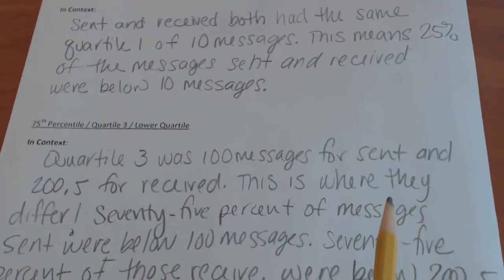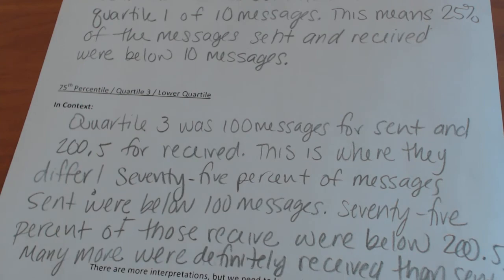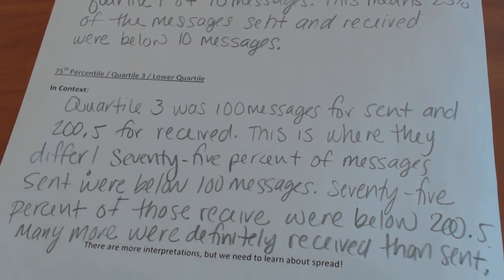How about the 75th? Quartile 3 was 100 messages for sent and 200.5 for received. This is where they differ. So we saw similarities, and now we're seeing where they differ. 75% of messages sent were below 100. 75% of those received were below 205. Many more were definitely received than sent.